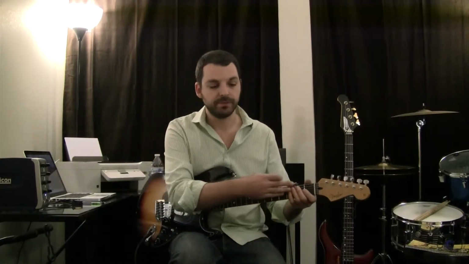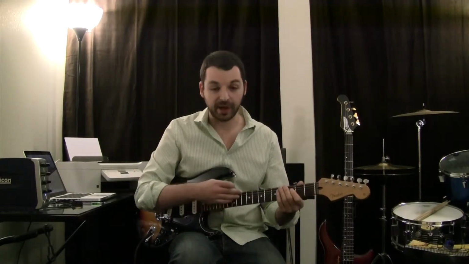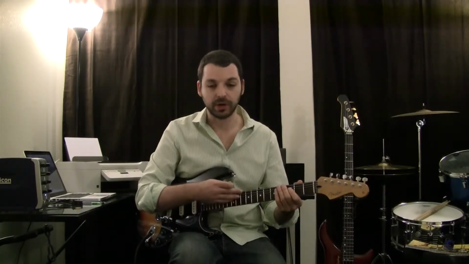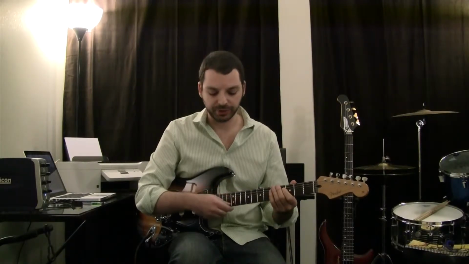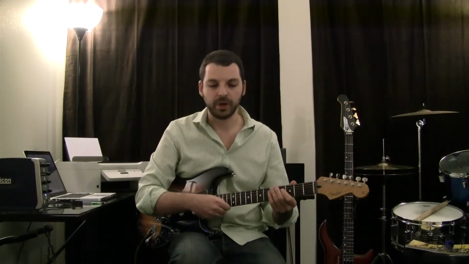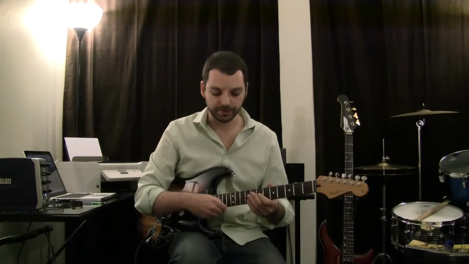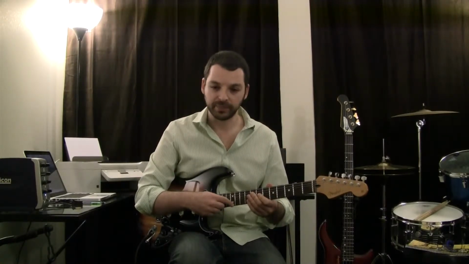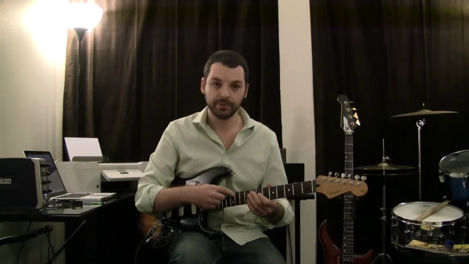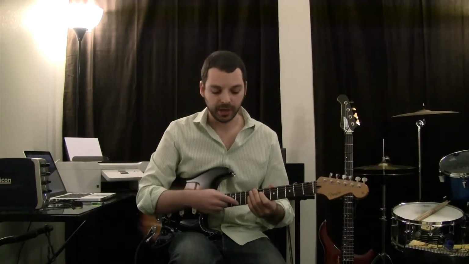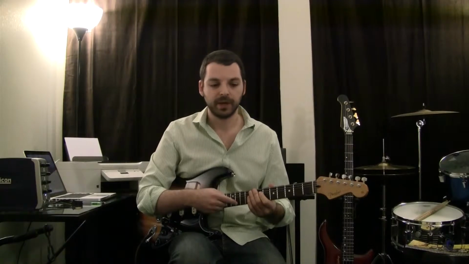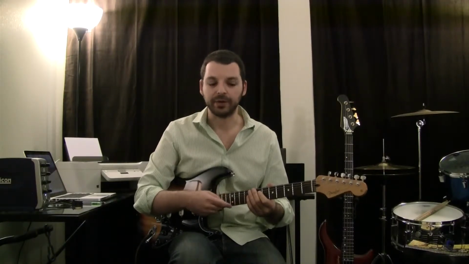Aside from the fretboard itself, we also have 6 strings on the guitar. The thinnest string is the one on the bottom, and we consider that as string 1. So we have string 1 at the bottom, string 2, then 3, 4, 5, and then 6. The strings get thicker as we get higher in number.